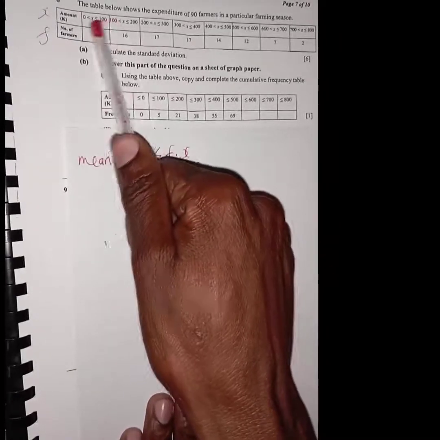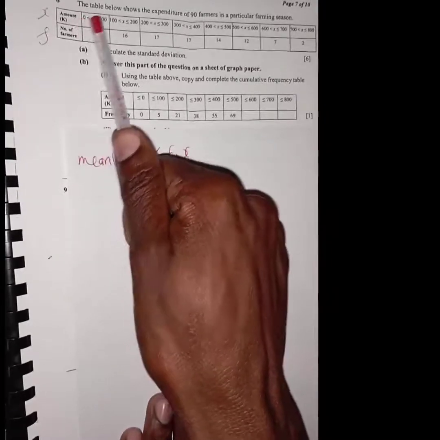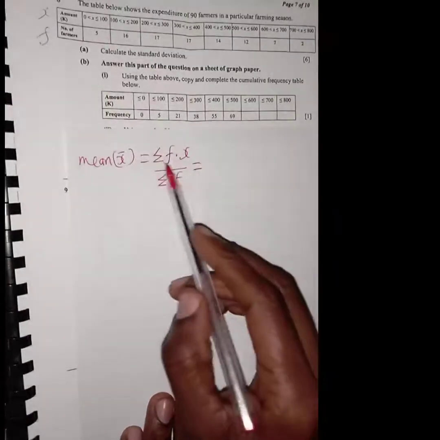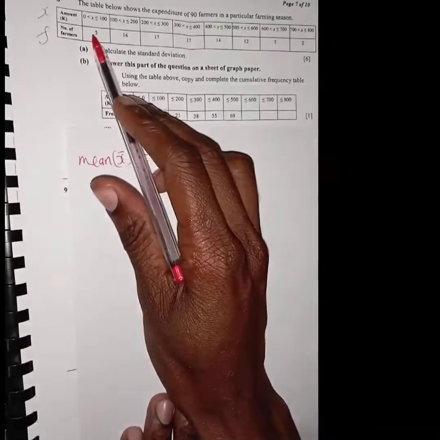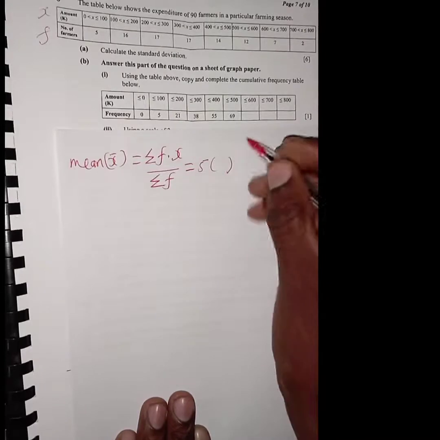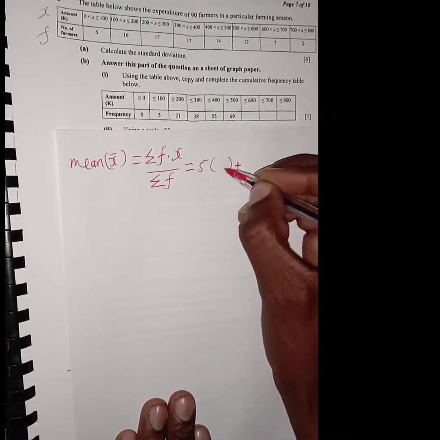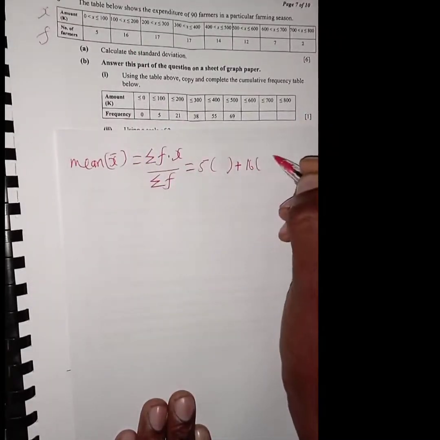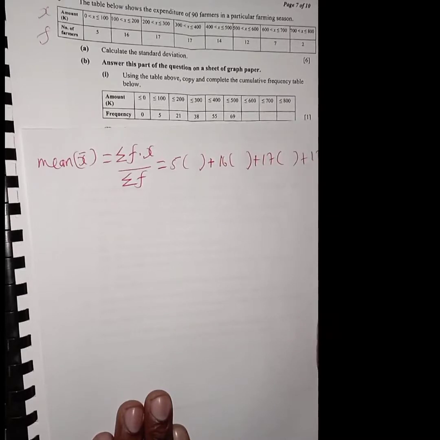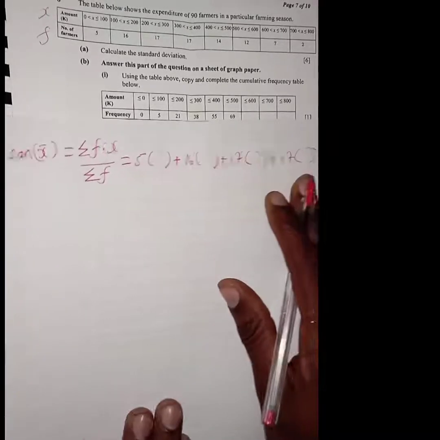Now we need to find the mid values. As you can see, the figures have been given in intervals. So you find the mid values, the midpoints. 0 plus 100 divided by 2, what are you going to get? So you start with f. As you can see, this is f times x. F is 5, frequency is 5. So 5 times. So let's do this for now, maybe. We'll come and replace this later. Then next 16 times. Next 17 times. The other one also 17 times, right?